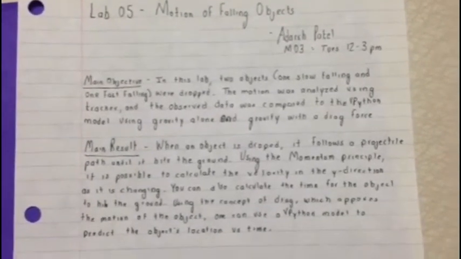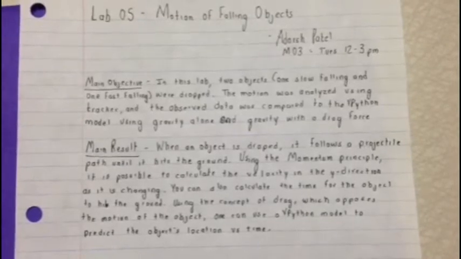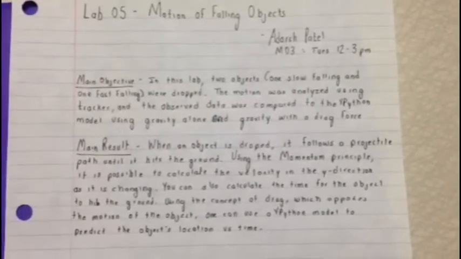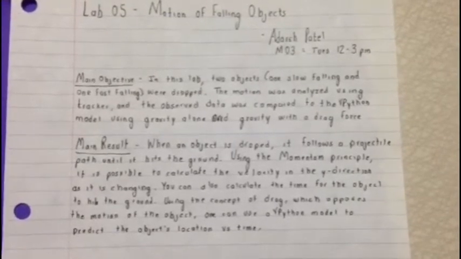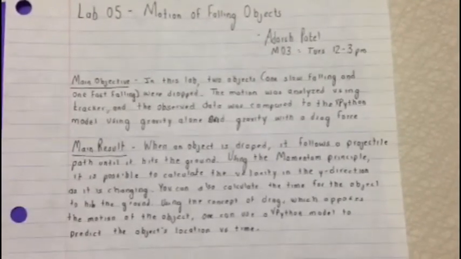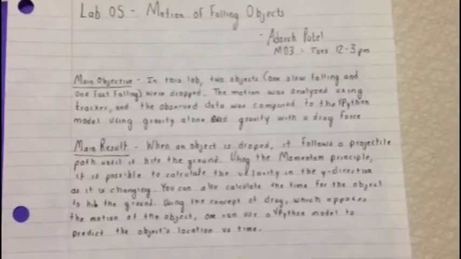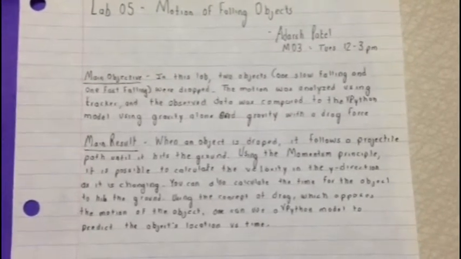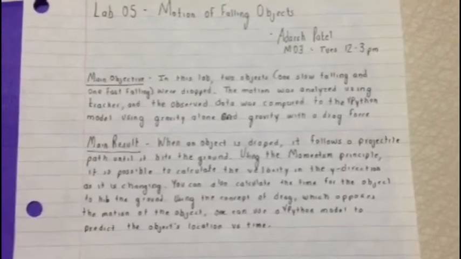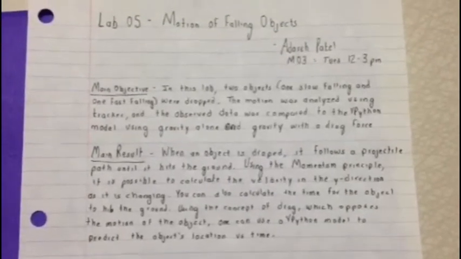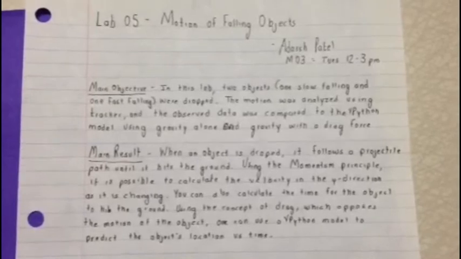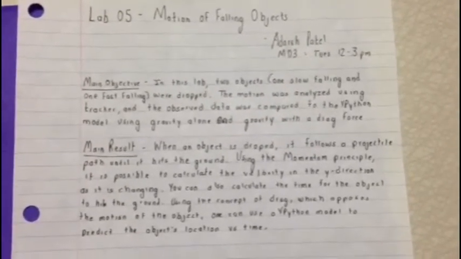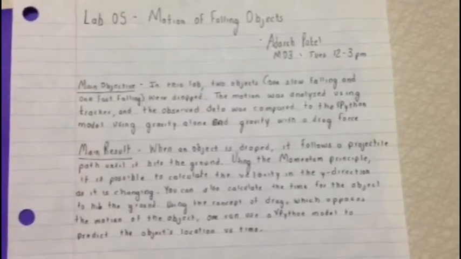For my Lab 5, Motion of Falling Objects, I observed a tennis ball as my fast falling object and a balloon as my slow falling object. The main objective of this lab was to analyze the motion of the fall using Tracker, and the observed data was compared to a VPython model, in which the first model only had the gravity force acting on the object, and the second model had a gravity force along with a drag force that opposed the motion of the object falling. And the main result I found was that when an object is dropped, it follows a projectile path until it hits the ground.